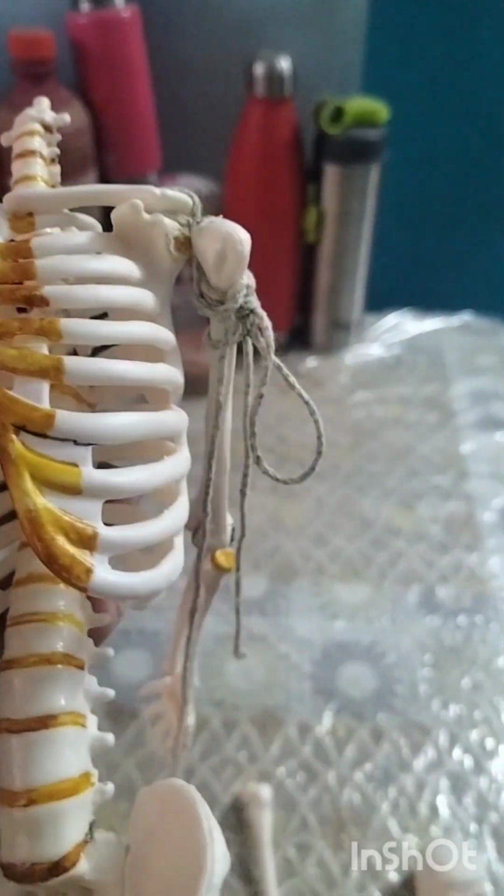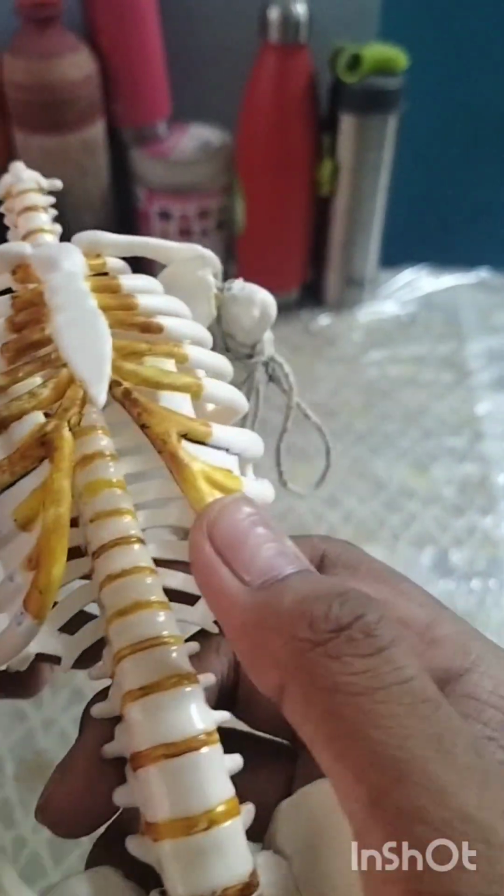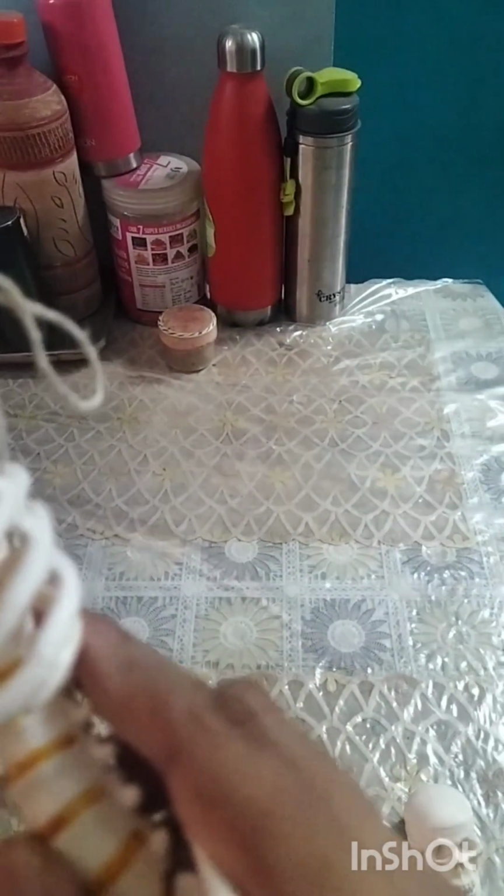Another important point: the cartilages present between 2 consecutive vertebrae are referred to as the intervertebral discs. These are especially important during movement.